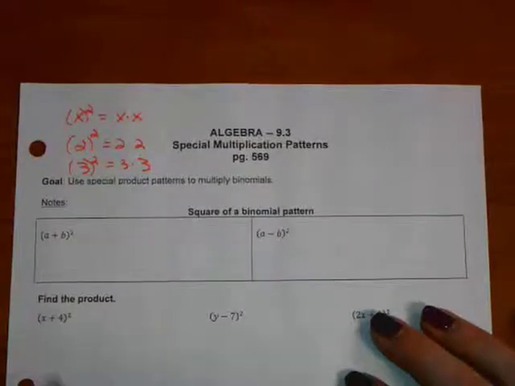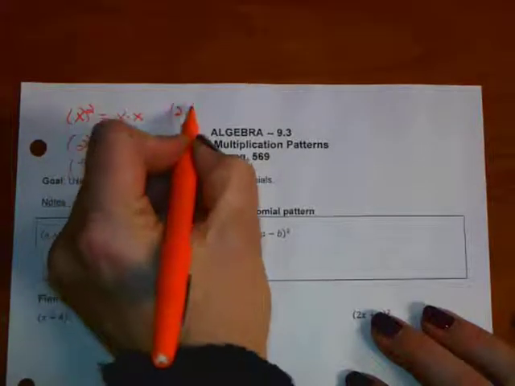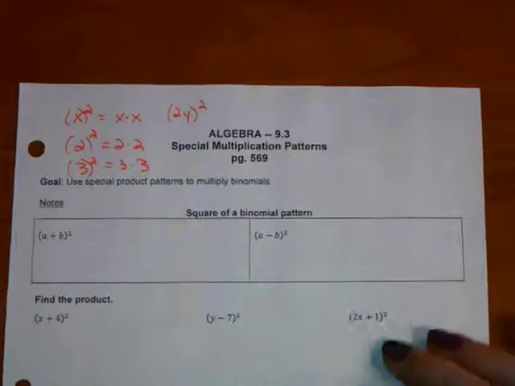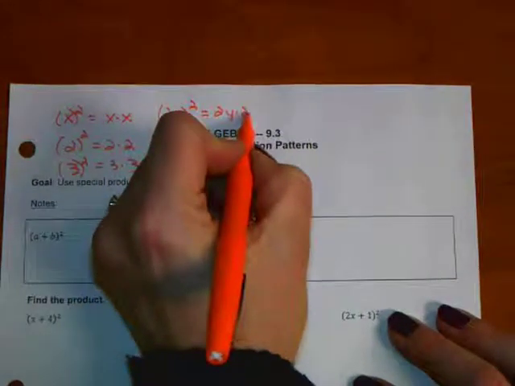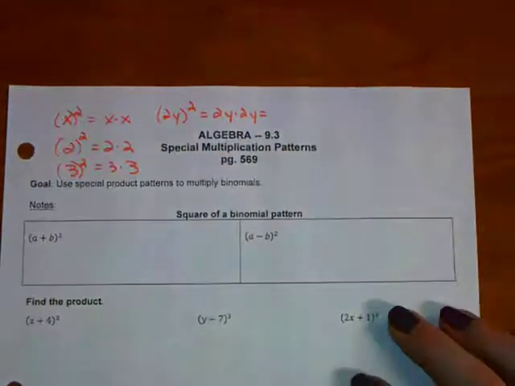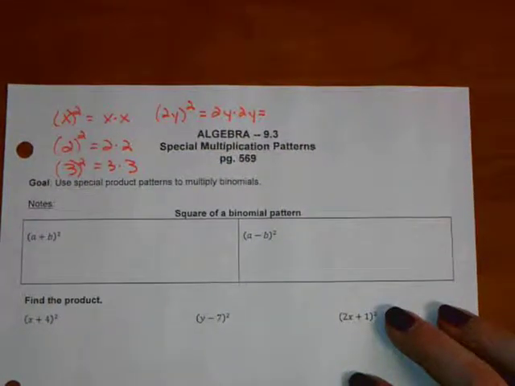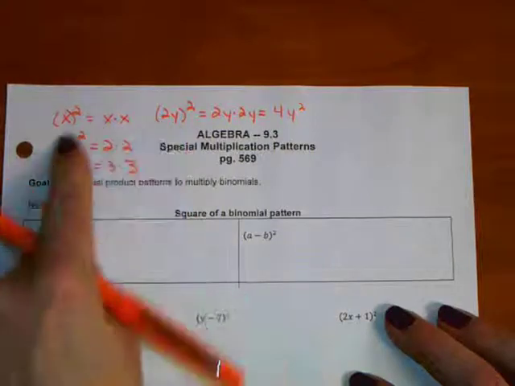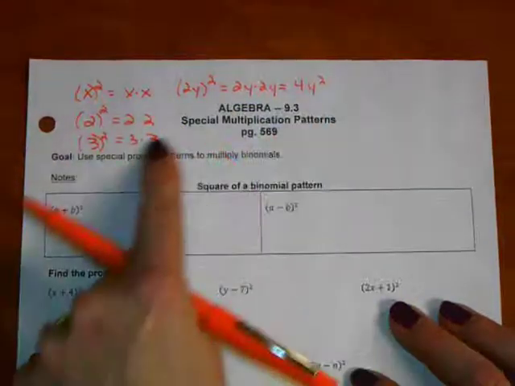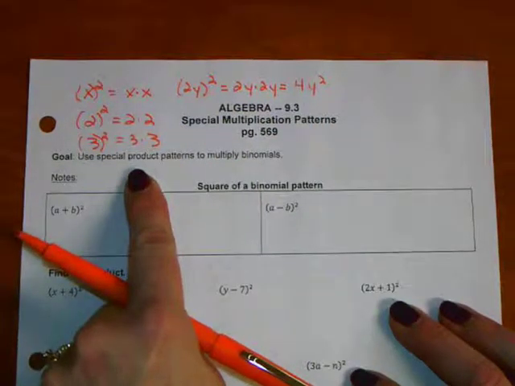I'm going to take it further. What does this mean? Two y times 2y, which equals what? 4y squared. 2 times 2 is 4. Y times y is y squared. So keep that in mind, okay? Just wanted to refresh you on what that all meant for later.